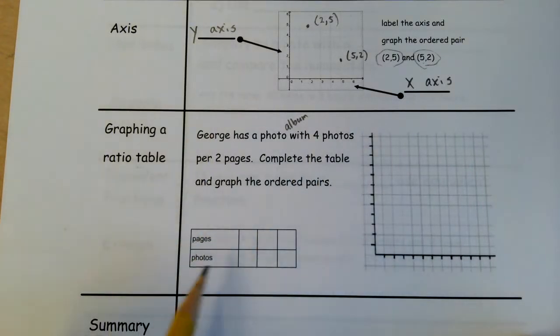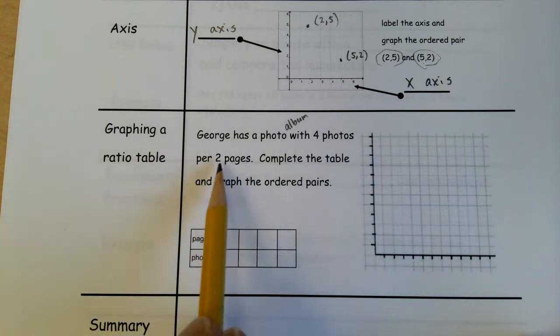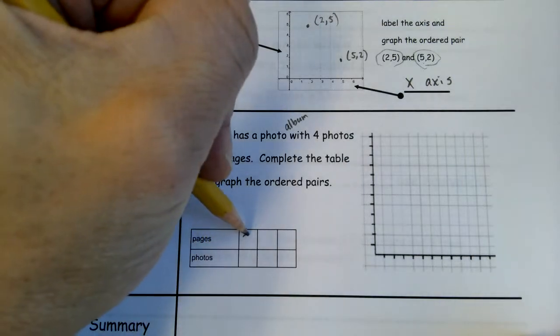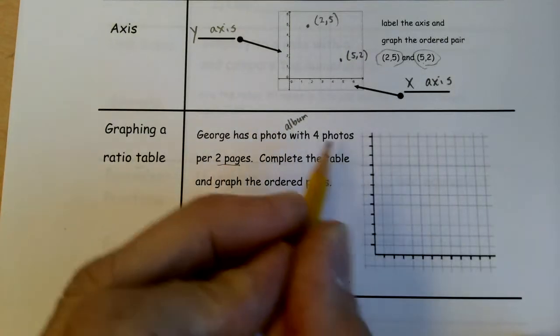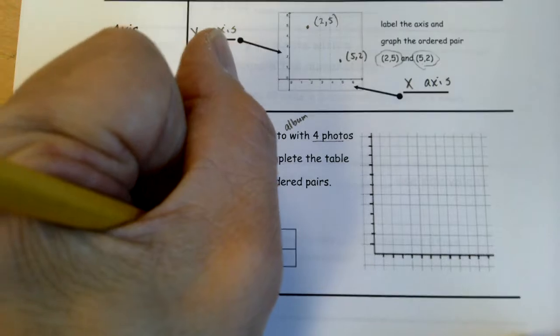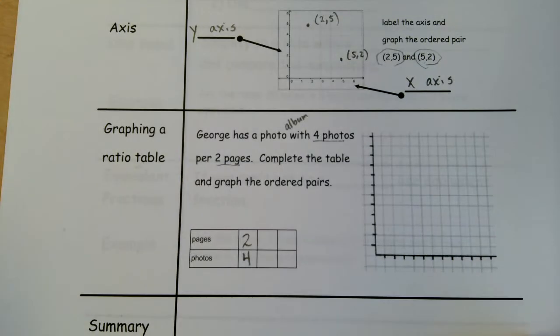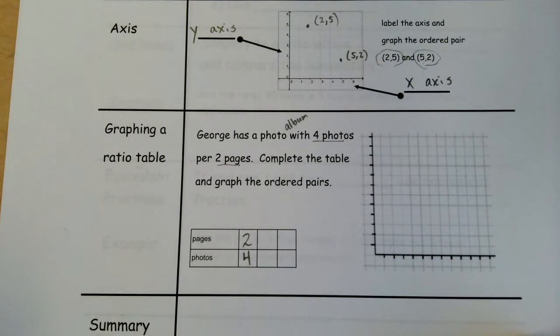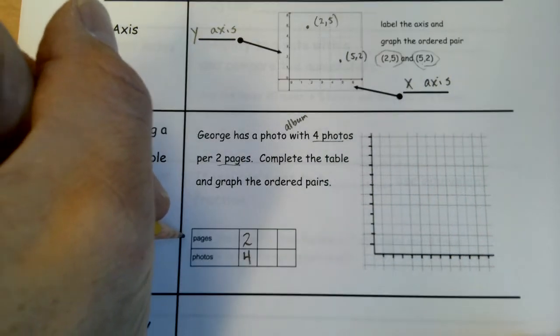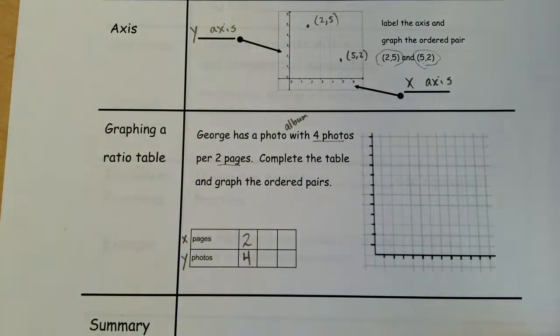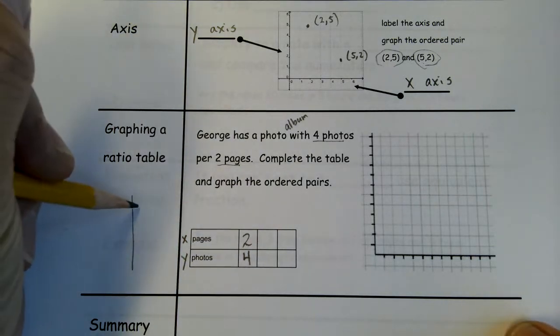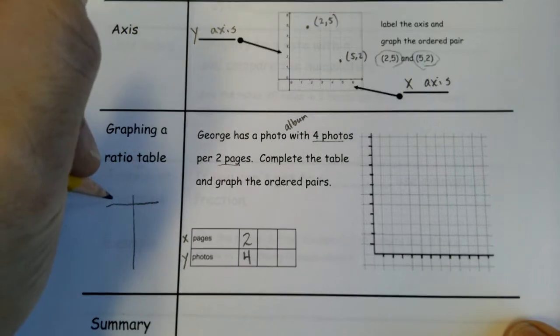Before we do anything, let's go ahead and complete the table, not the graph. We have 2 pages for 4 photos. All right. Let's leave it there for now. The number on the top of the table is always going to be on the x-axis. The number on the bottom of the ratio table is always going to be the y-axis.